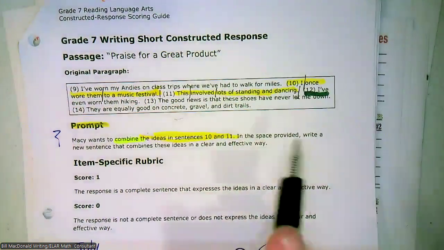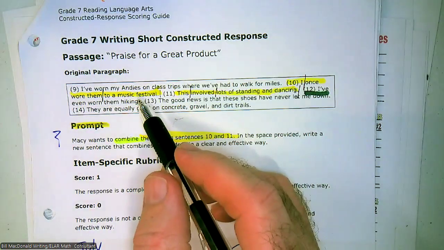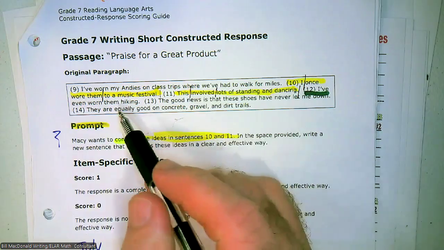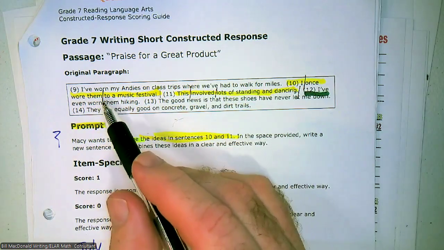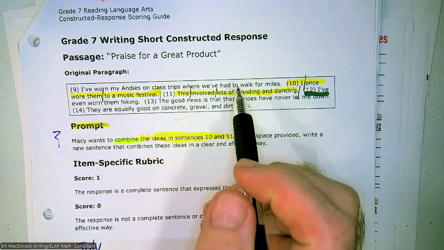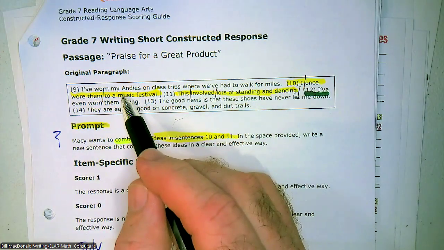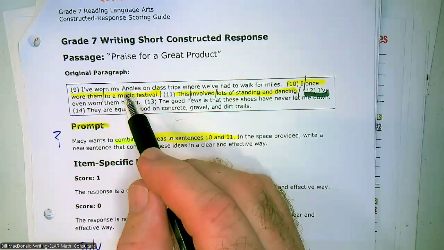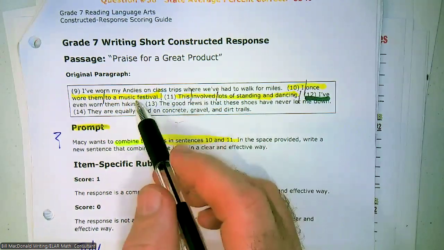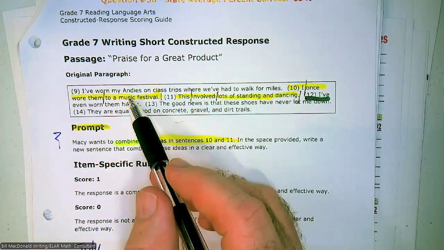I've worn my Andes on class trips where we've had to walk for miles. Okay. So apparently walking is something that you need these capital Andes for. So some of your kids might have had to infer that those were shoes.